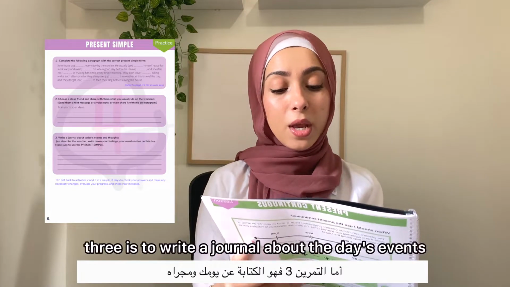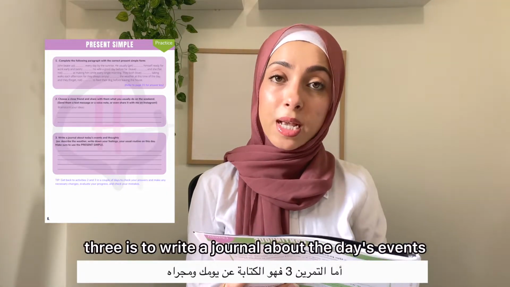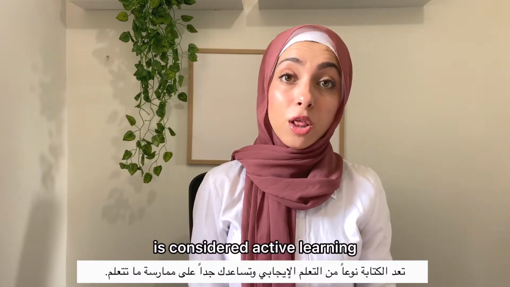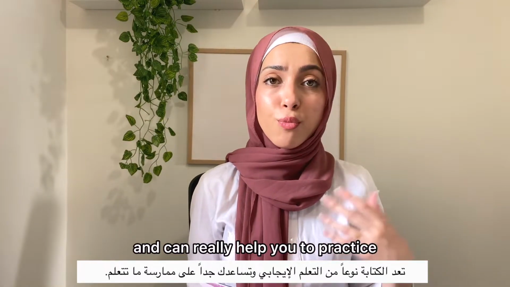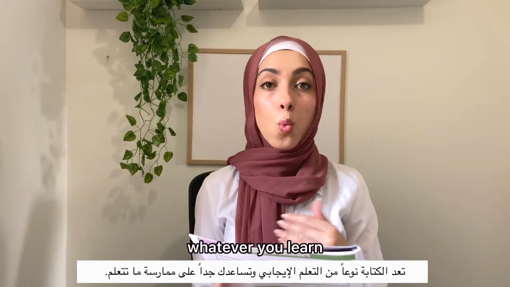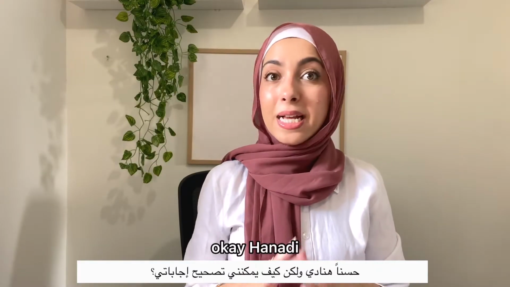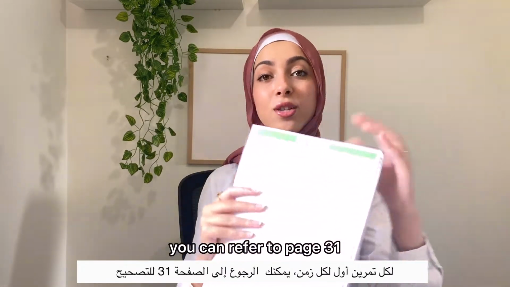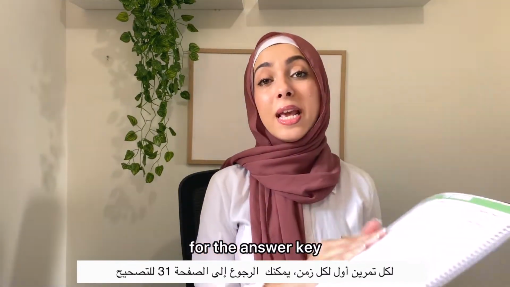As for activity 3 is to write a journal about the day's events and thoughts. Writing is considered active learning and can really help you to practice. It's an effective way to practice whatever you learn. Okay, Hanadi, how can I correct my answers? For each first activity of each tense, you can refer to page 31 for the answer key.